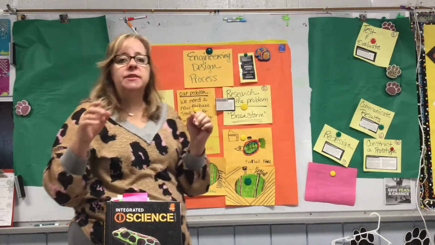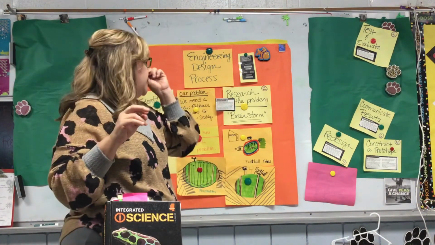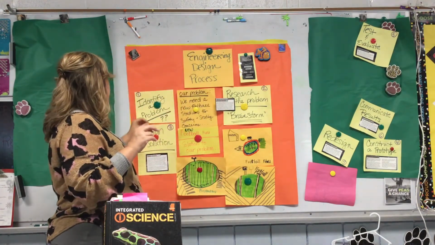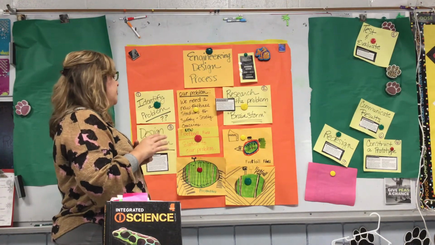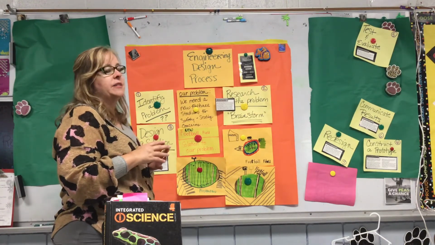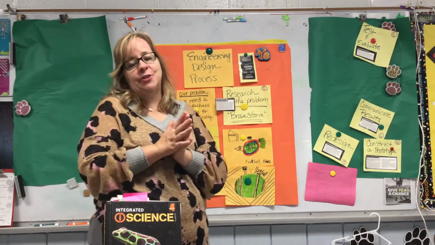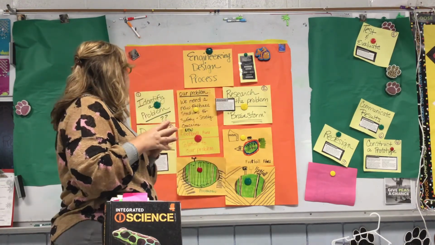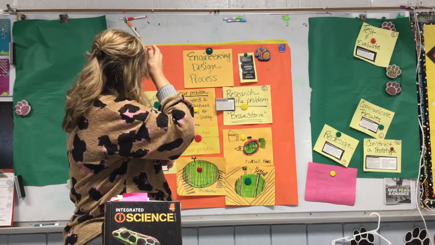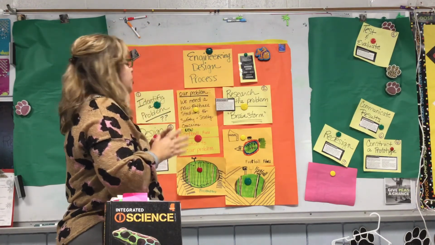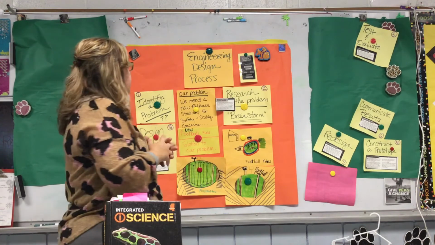Okay, let's recap today's first few stages of the engineering design process. First of all, we identified our problem. What was our problem? We wanted to build a new football field that would be able to house lots and lots of visitors and fans, but in a safe way. We wanted to provide maximum seating. We wanted it to look attractive. We wanted it really nice and pretty.